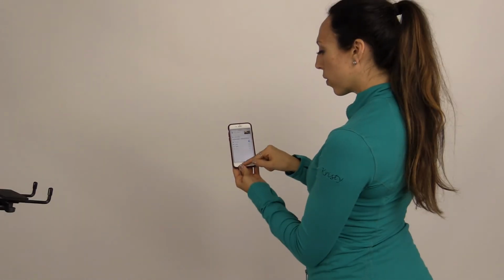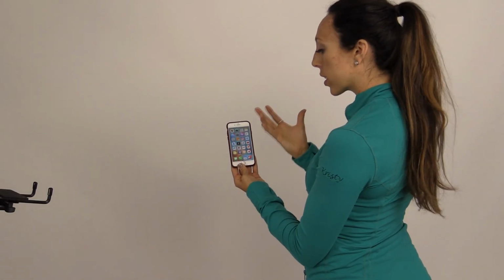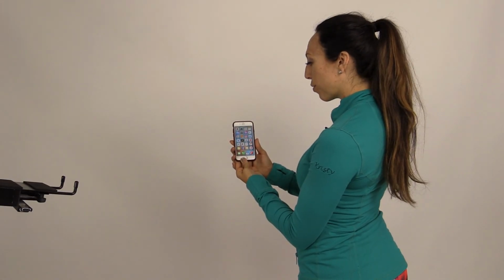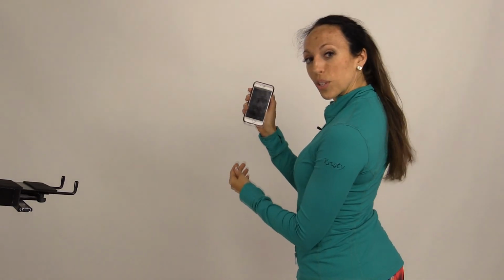So very simple. The Instagram app is wonderful. They're constantly updating and changing. So we look forward to more fun things to use in the future. But have fun with your phone. It's very powerful.